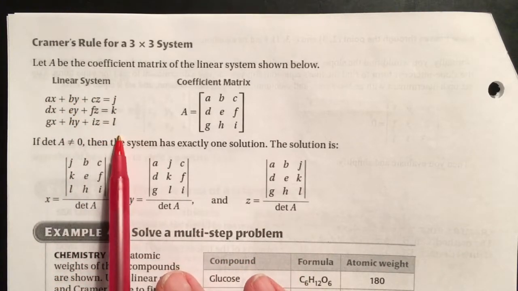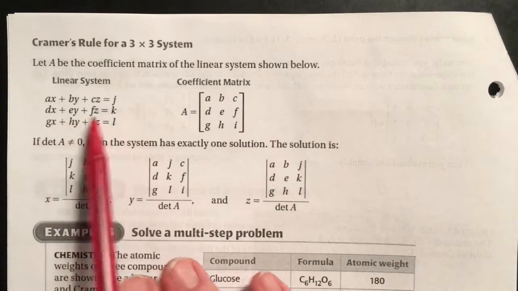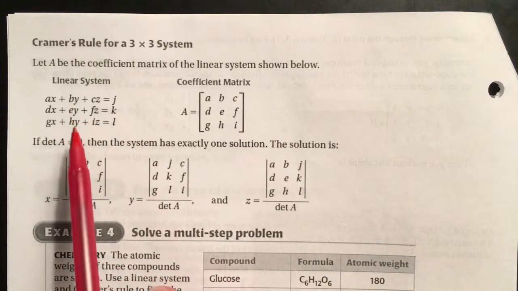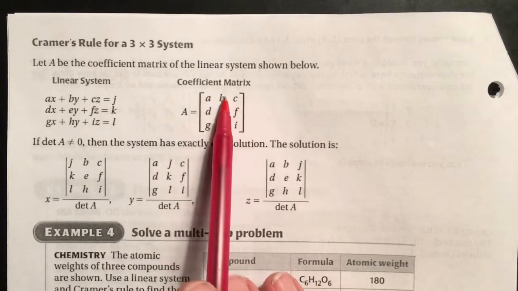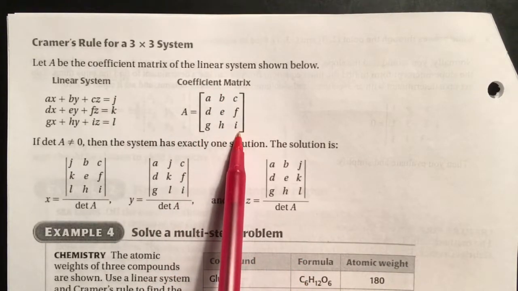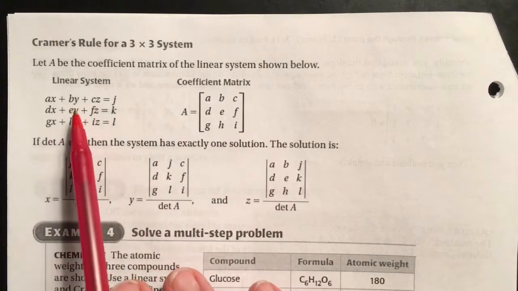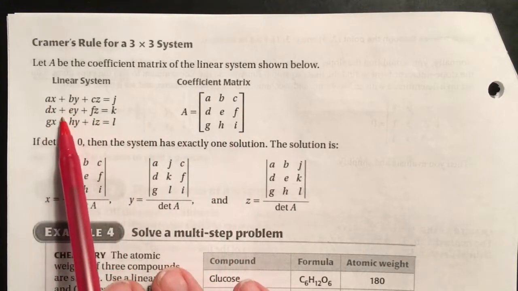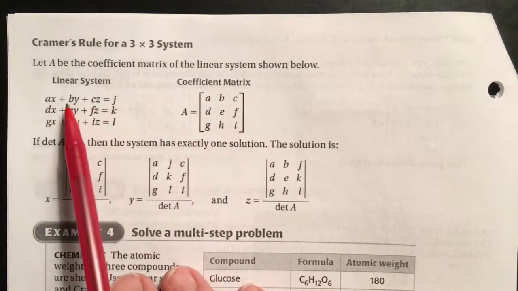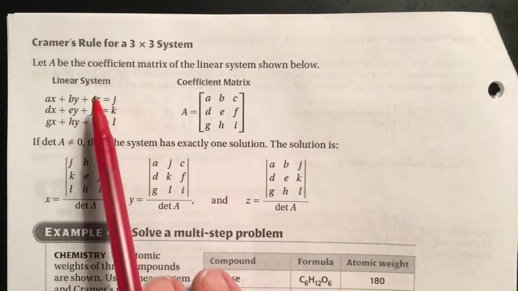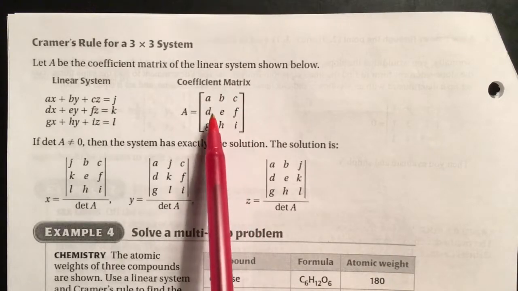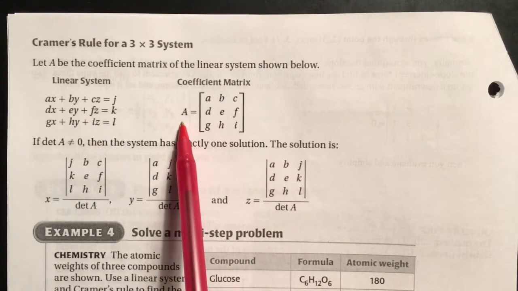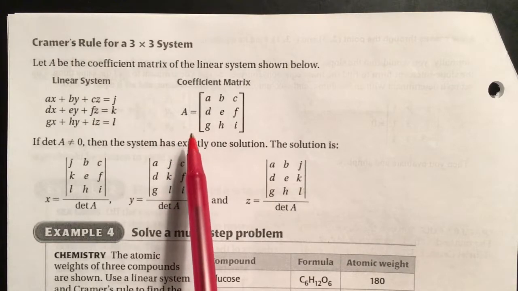These are the constants. The first thing you've got to do to solve the system of equations is to find a coefficient matrix of just the three columns of coefficients from the x's, the y's, and the z's. So the ADG's of the x, the BEH's of the y's, and the CFI's of the z coefficients are all put together. You find that determinant, and you'll be using that later for solving the x, y, and z.